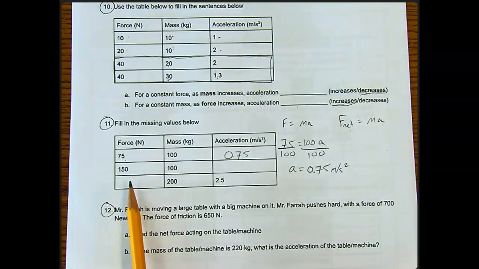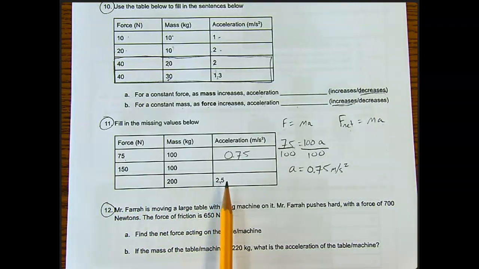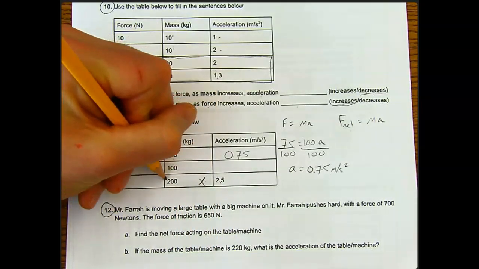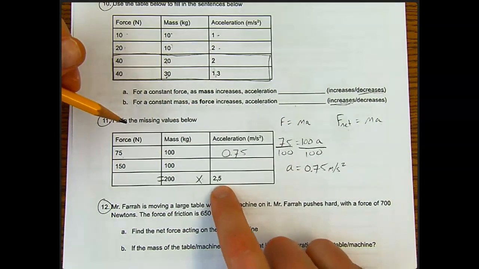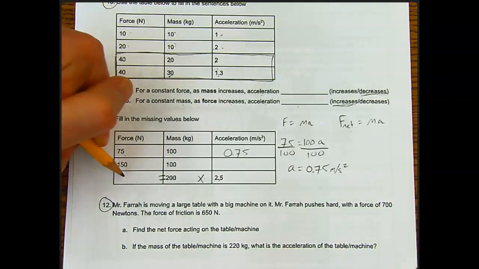I'll quickly do this one as well. So force is mass times acceleration. All you had to do here is multiply these two numbers, mass times acceleration. So we multiply these two to get this. So 2.5 times 200 is 500.